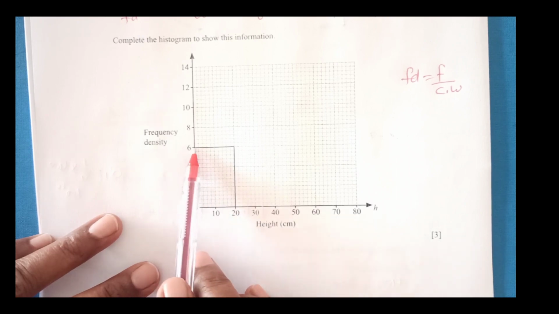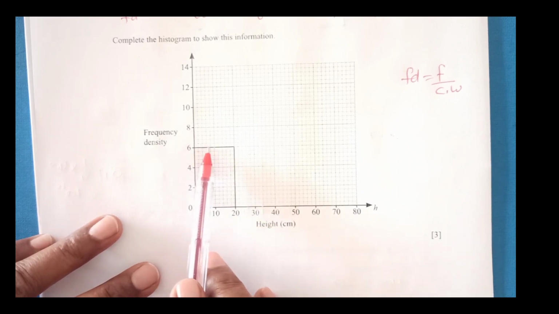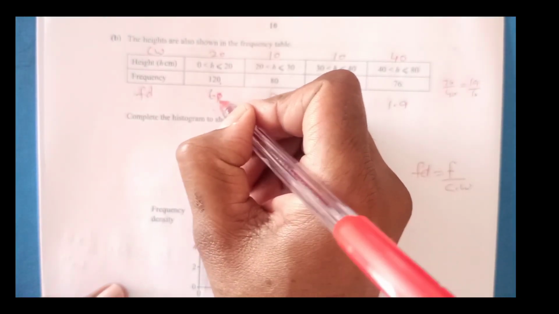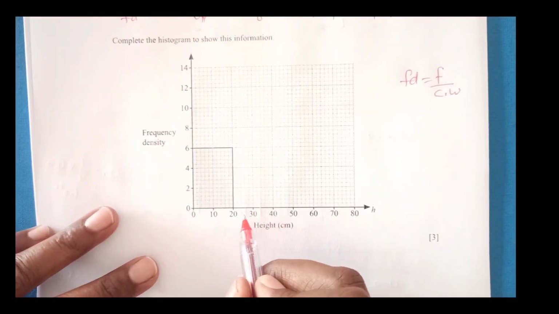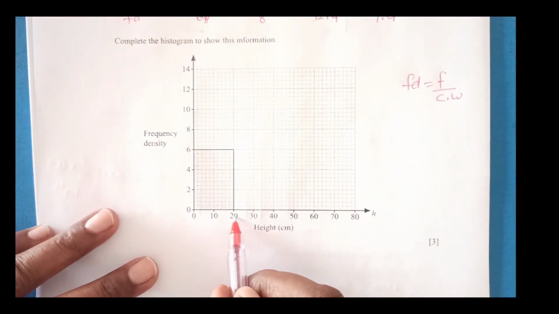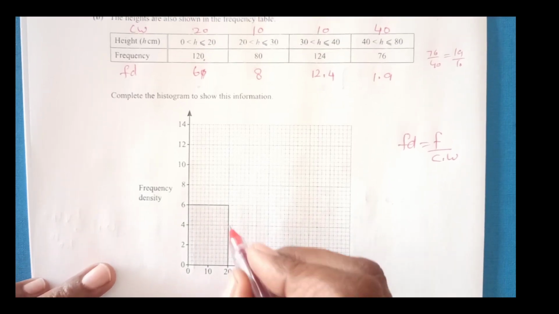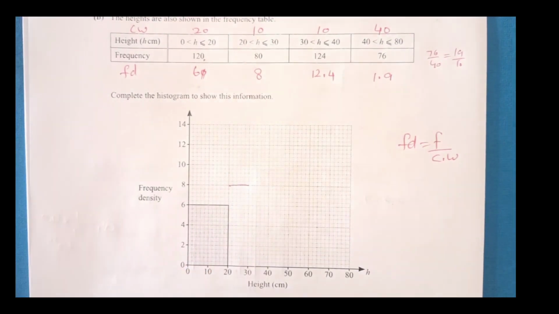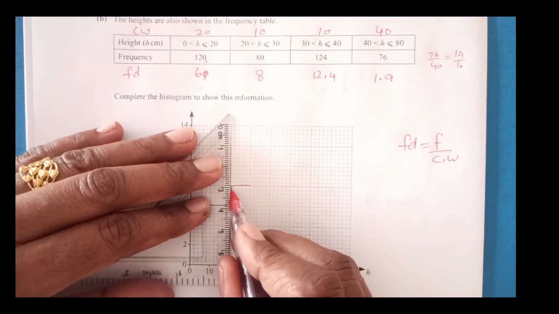So 0 to 20 is already there, it's 6. Then 20 to 30 we have 8 here, so we are just going to draw this line over here.